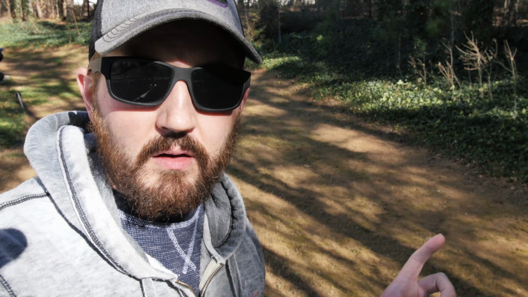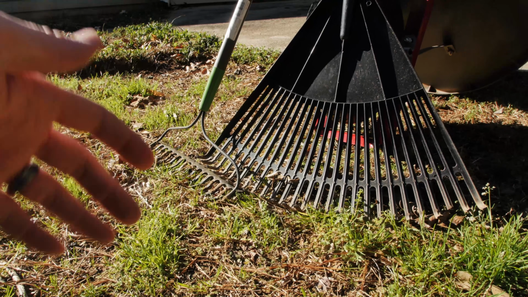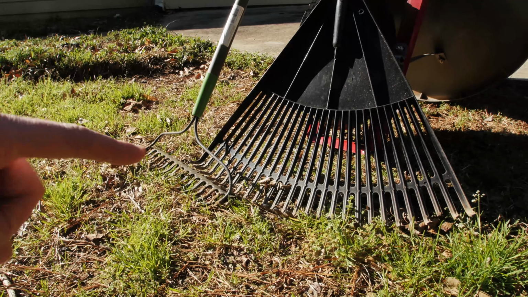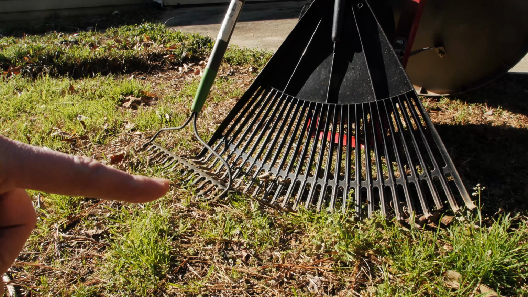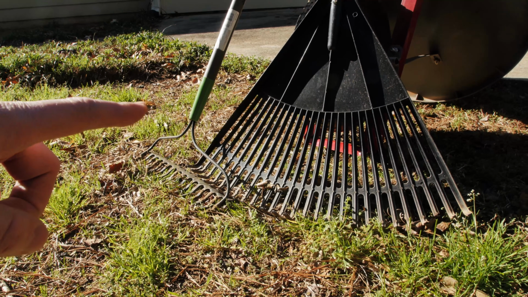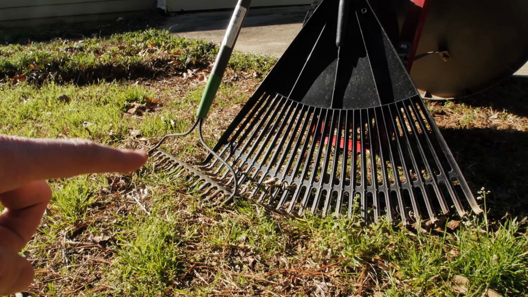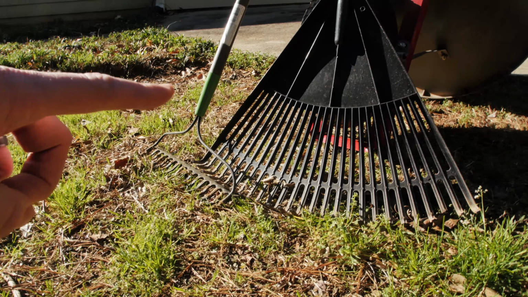I would be a huge liar if I said that was easy. That was hard. It just dawned on me that I didn't really go over the tools that I used to get the moss out. I started out with this rake right here. This one is mainly used for loosening and leveling soil, but I wanted to use it because it's nice and stiff and really hard and made of steel and a fiberglass handle.